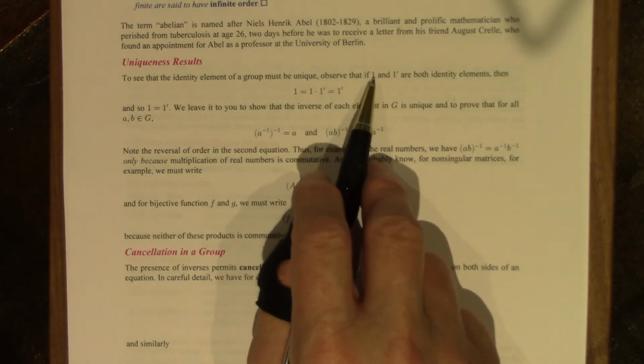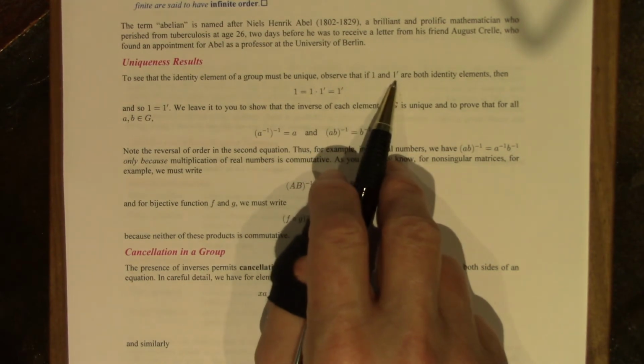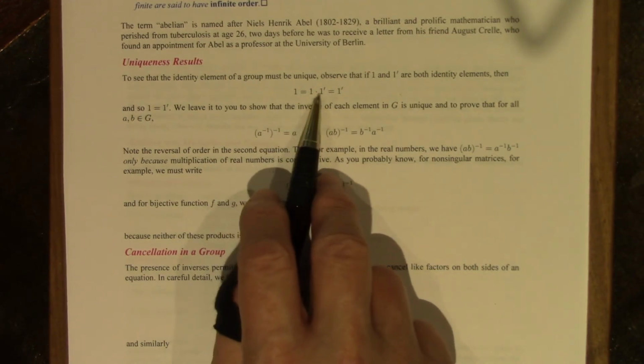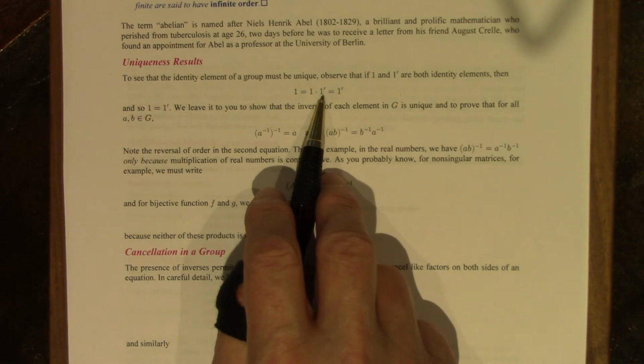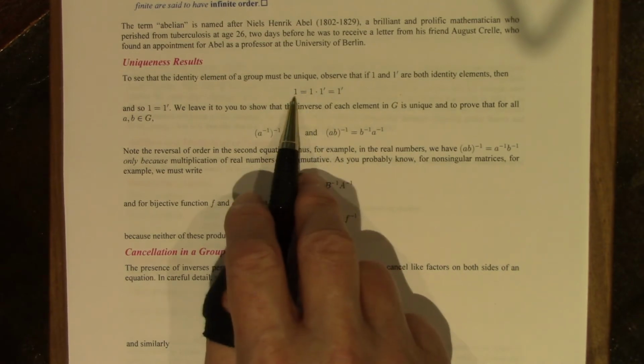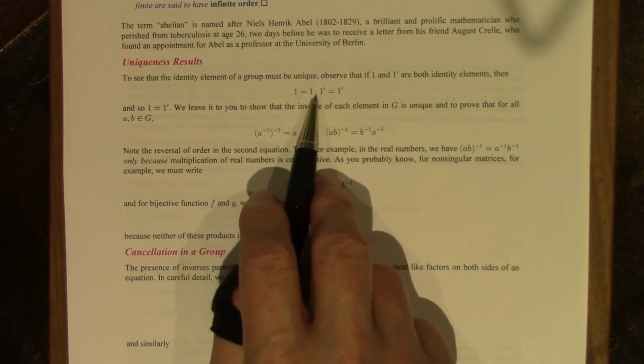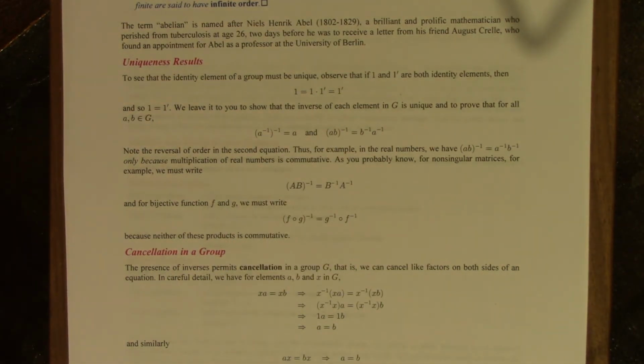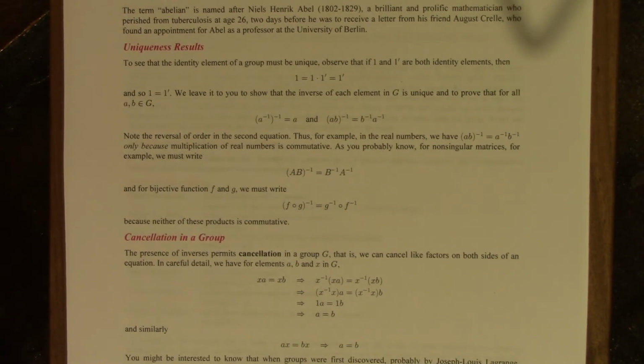If you were to have two elements, 1 and 1 prime, that were both neutral for the product, in other words, both identity elements, and you took the product of these two elements, you can interpret this in two ways. Since 1 prime is neutral, this product is 1. Since 1 is neutral, this product is 1 prime. So 1 and 1 prime are equal. In other words, the identity is unique. And that is not part of the definition of a group.